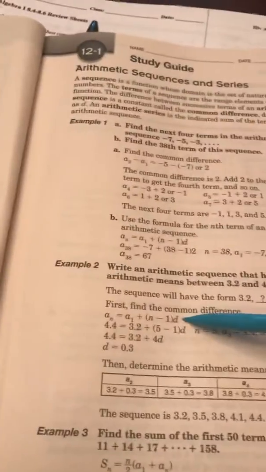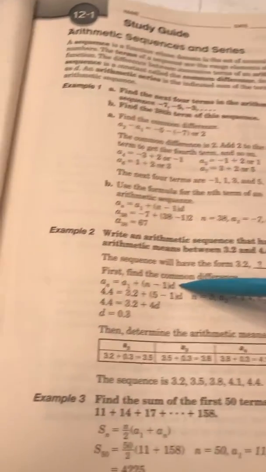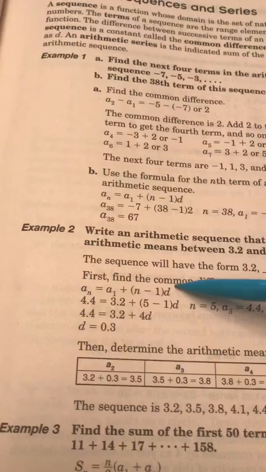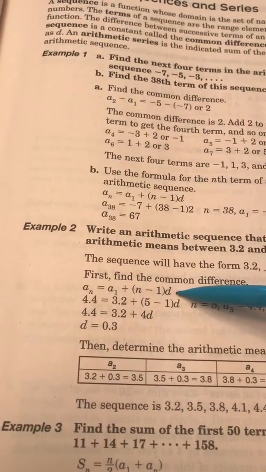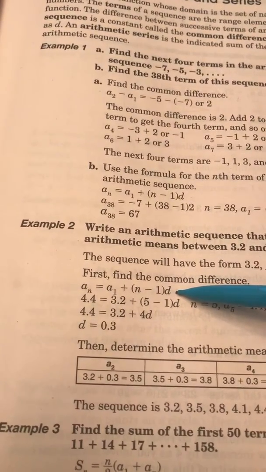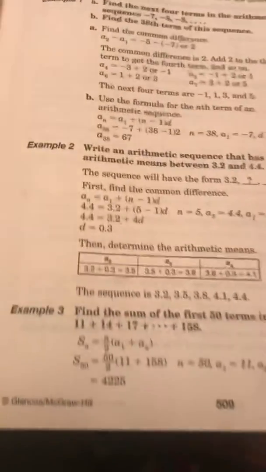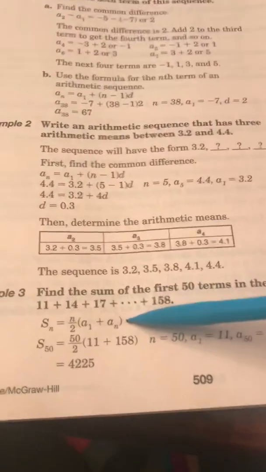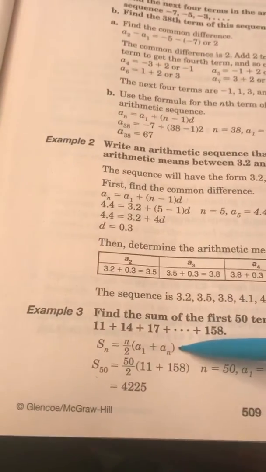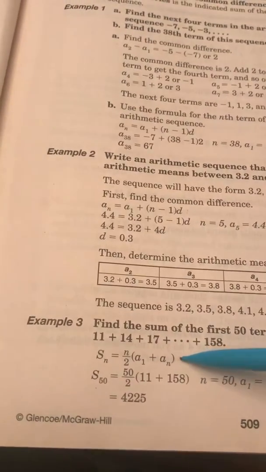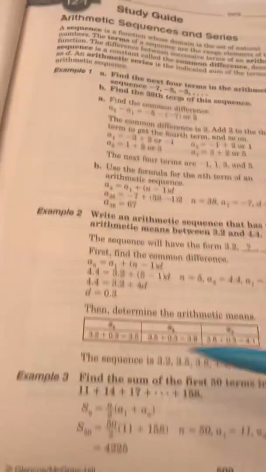I don't need to write in this book because this is my original copy, but on your paper you can highlight that. That formula right there: a_n equals a_1 plus (n minus 1) times d. We're going to use that formula, and then we're going to use this formula right down here at the bottom, and that's going to be our summation formula. That's the formula if you want a sum of a bunch of terms.